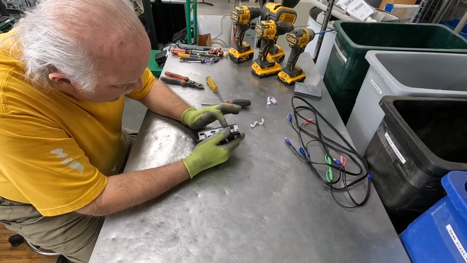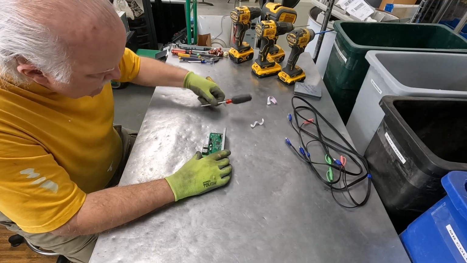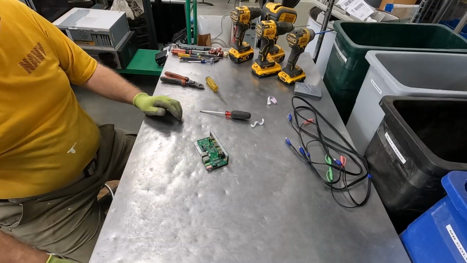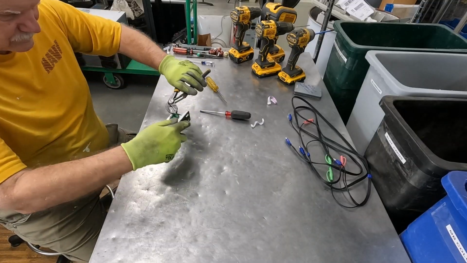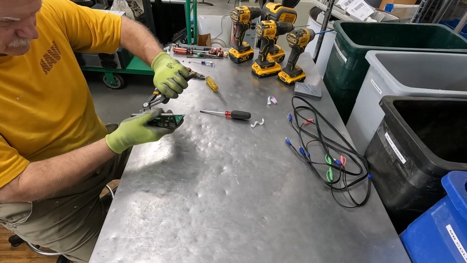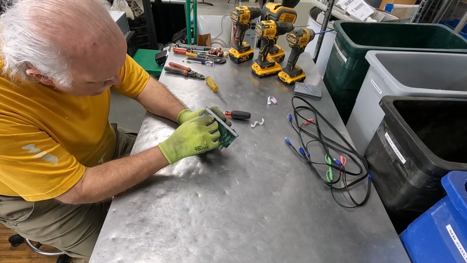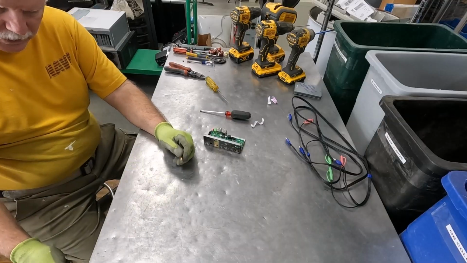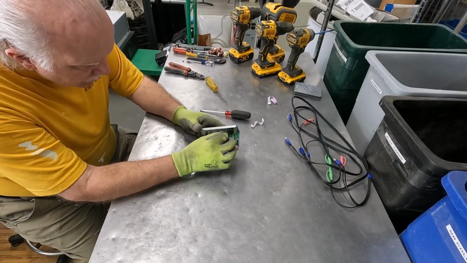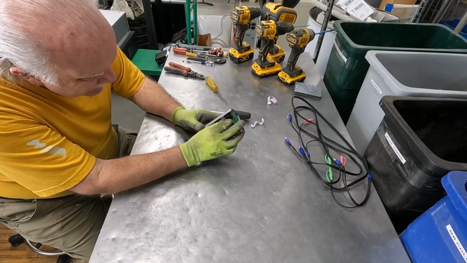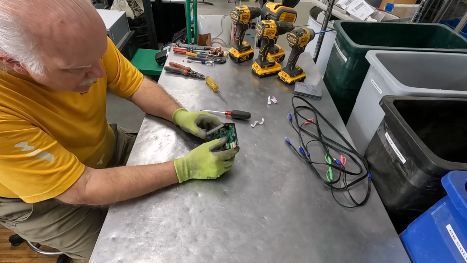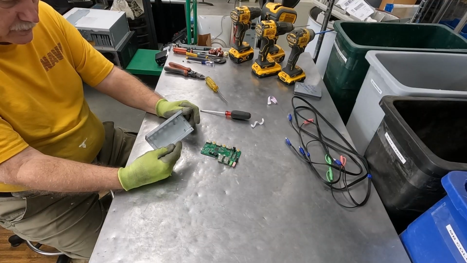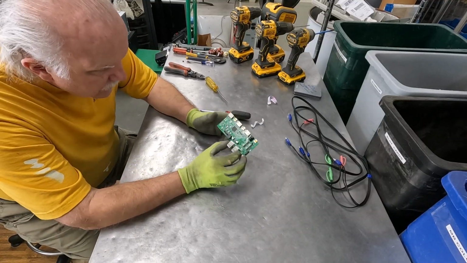We've got what appears to be brass risers and then the screws. So let's get these guys out of here. Are you brass? You are. And then that's just more shred.